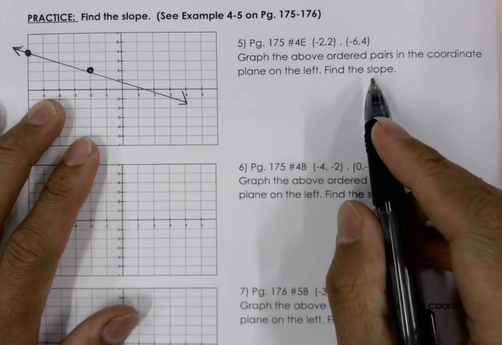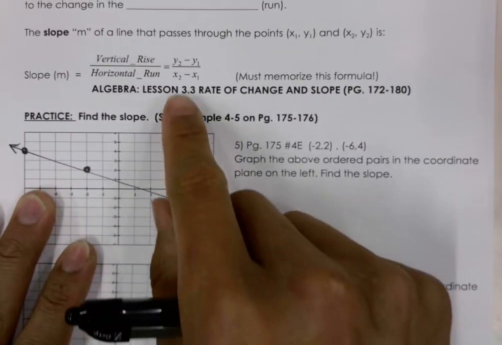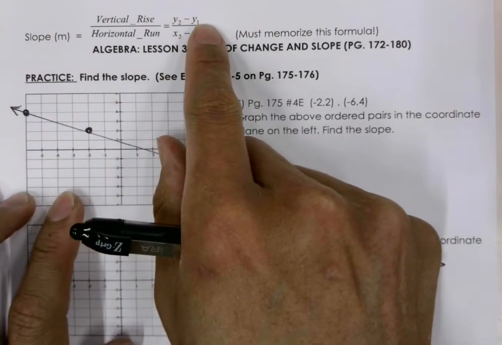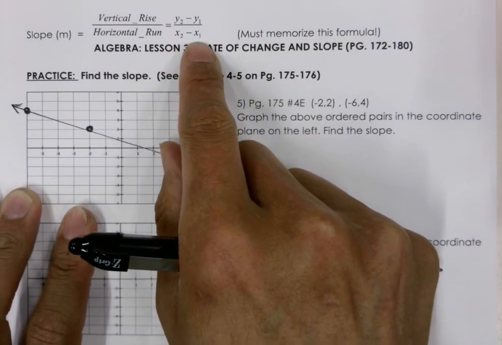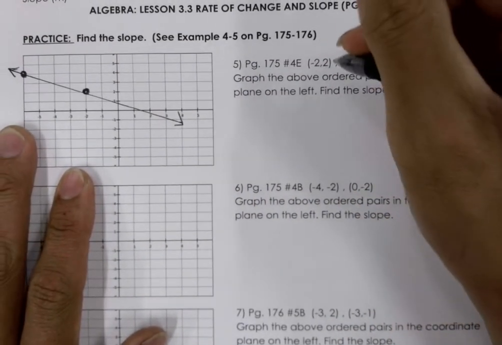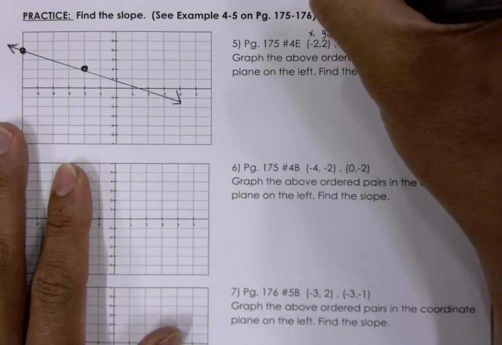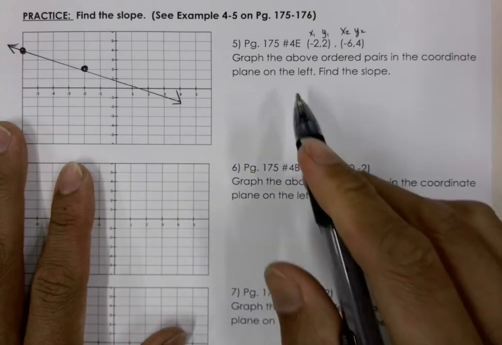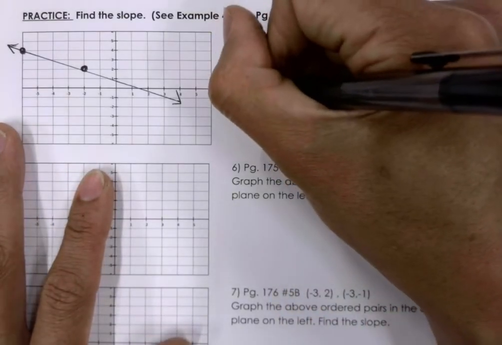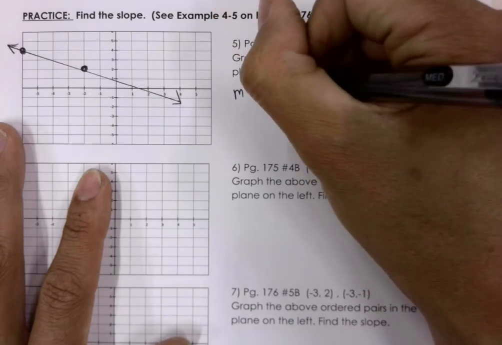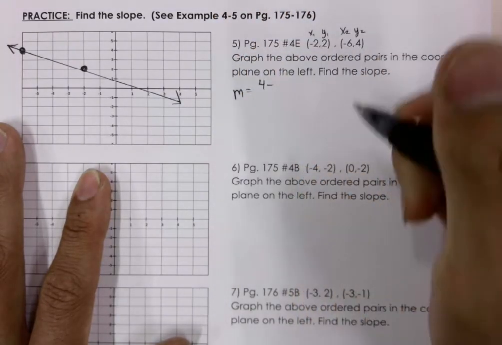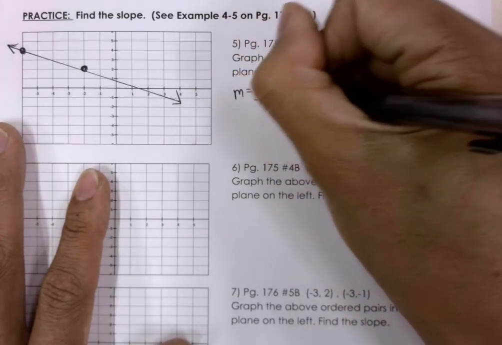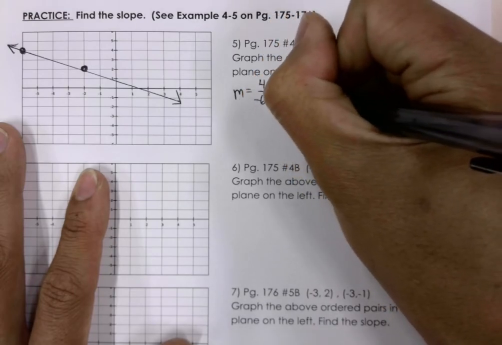And now we want to find the slope. So we can use our slope formula. Slope is equal to y2 minus y1 over x2 minus x1. And here we can have our first point be x1, y1, and the second x2 and y2. So m is equal to y2, which is 4, minus y1, which is 2, over x2, -6, minus x1, which is -2.